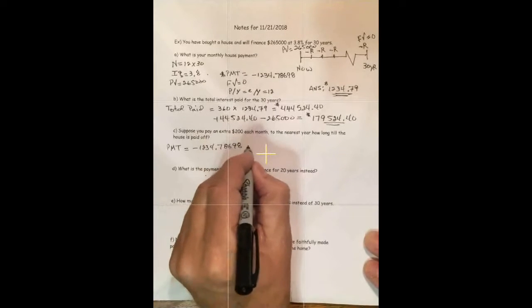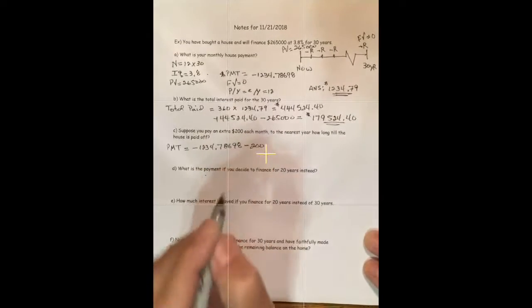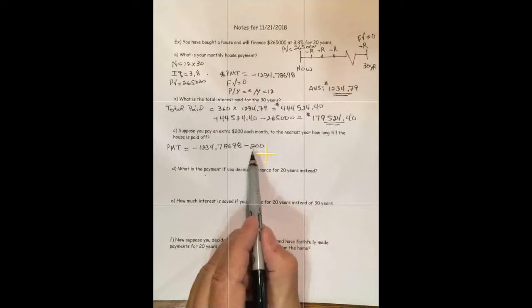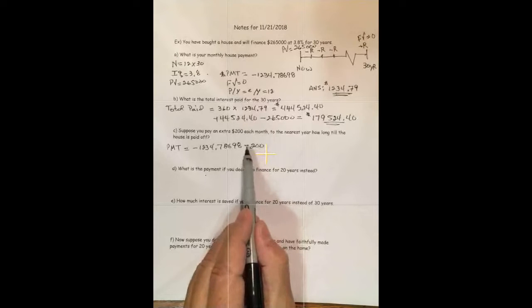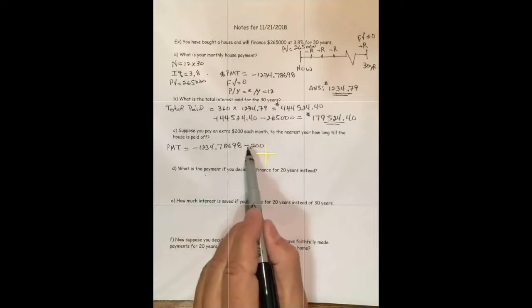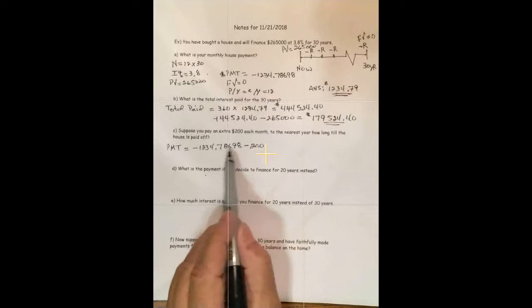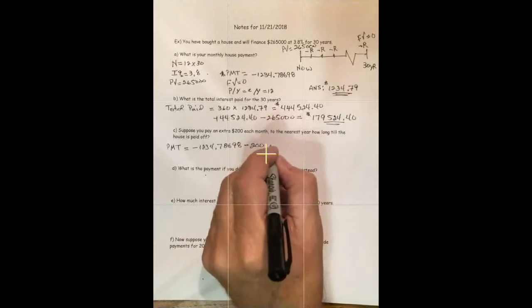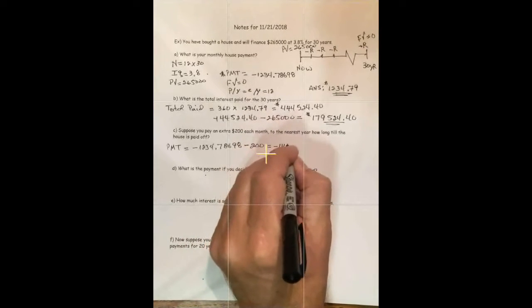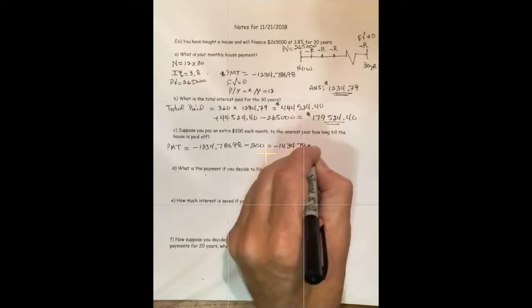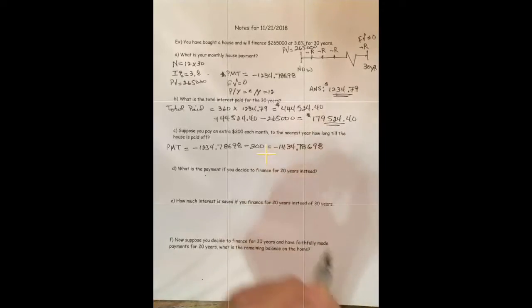And what we're going to do is go minus 200. So we're going to pay an extra 200 each month, each and every month. Now this has to be negative because this is negative. If this were positive, then this would be positive. We're going to increase the payment by $200. So that's going to give us a minus 1,434.78698. All right.